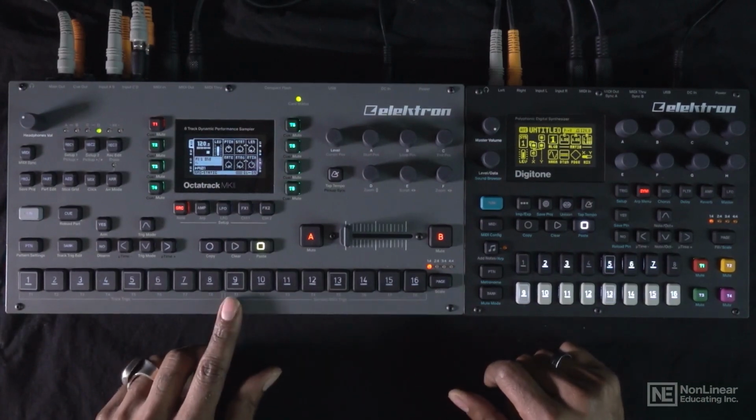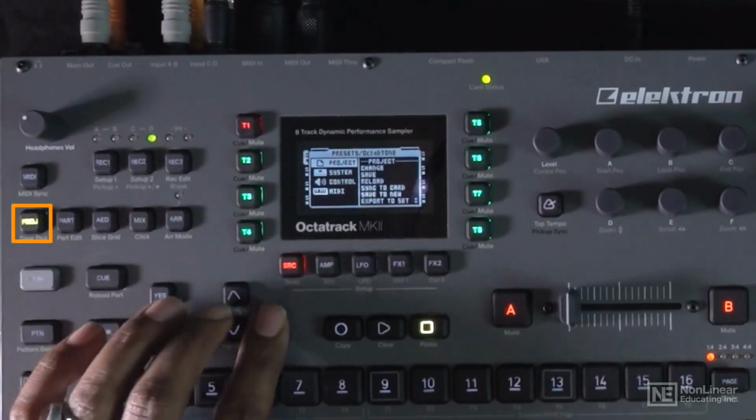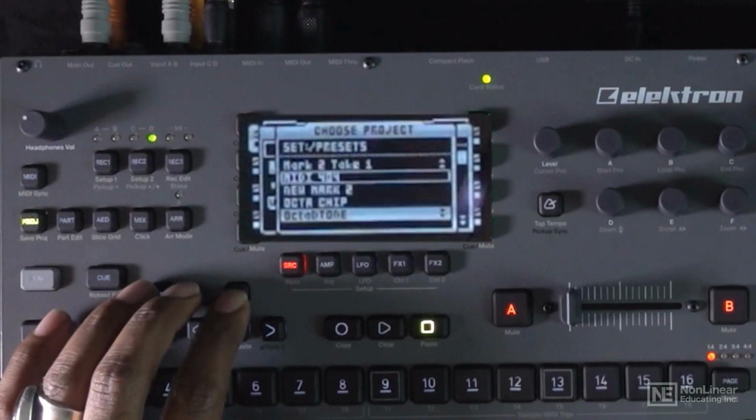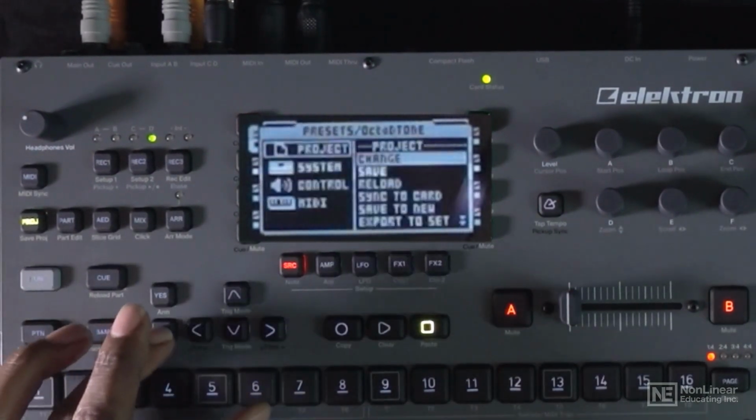Now, going to the Octatrack, to create a new project, we just go to our project menu. If I click on the change option here under project, I have the option to, if I go all the way up to the top, create an empty project. And that's what I did.